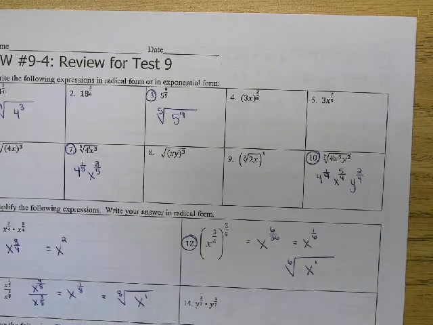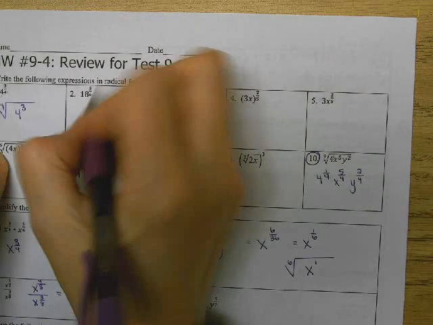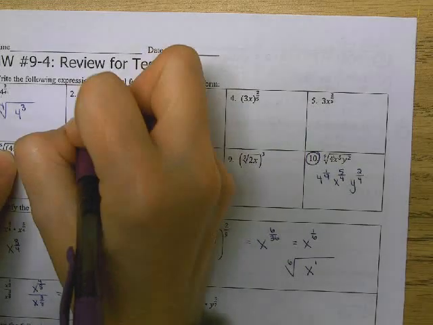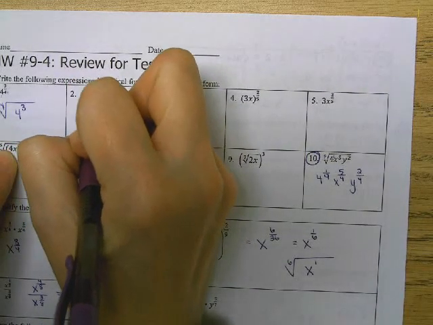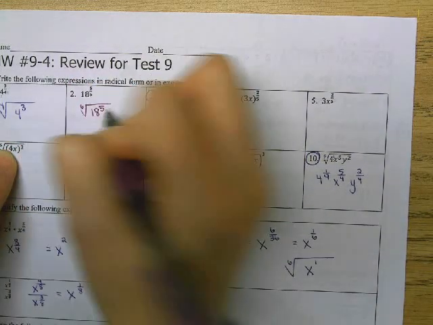So look at number 2. Again, we are just rewriting in either radical form or in exponential form. So you're just reversing them. So I have 18 to the 5/6. So remember, the number in the bottom goes in the crack, and then 18 to the 5th.